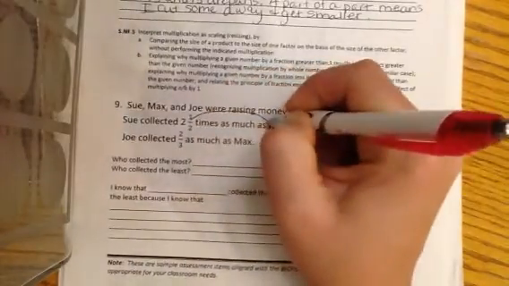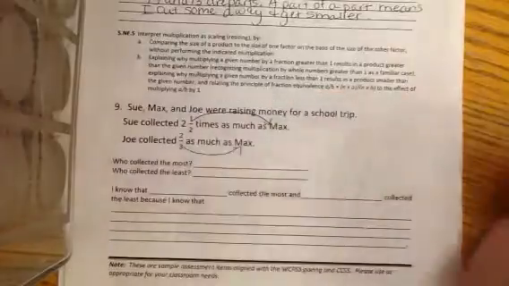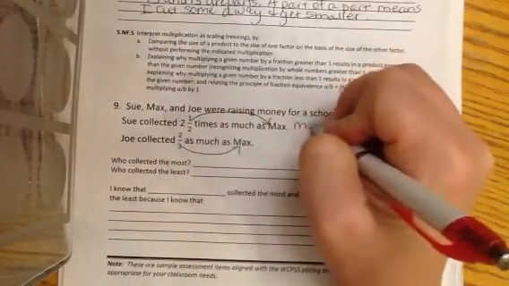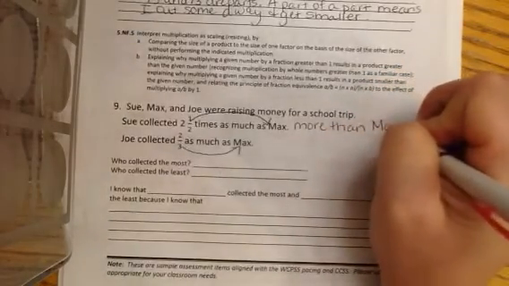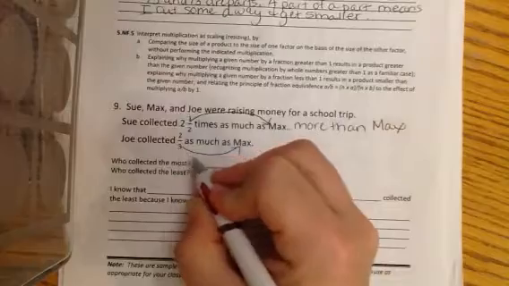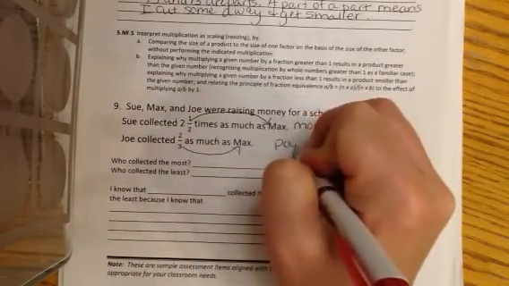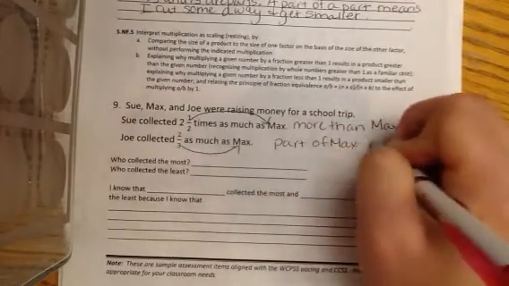So, collected 2.5 times as much, 2/3 as much. So Sue collected more than Max. Joe collected part of Max. They got smaller.